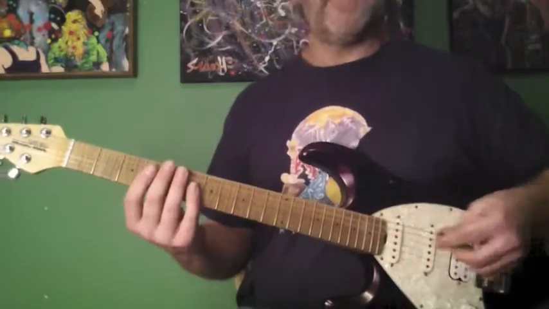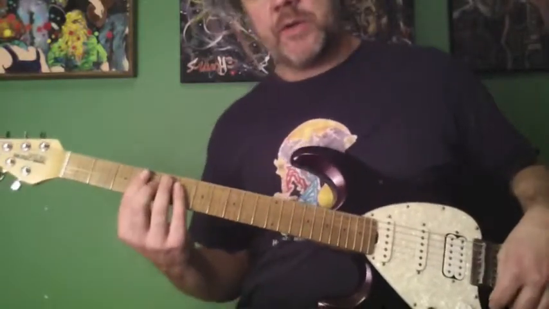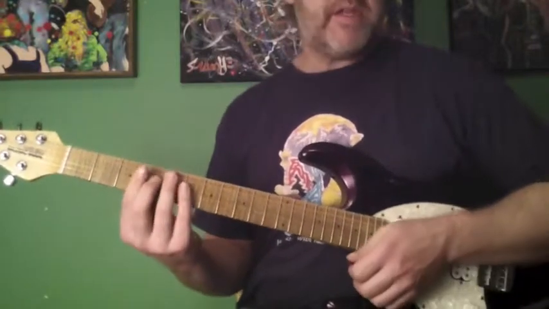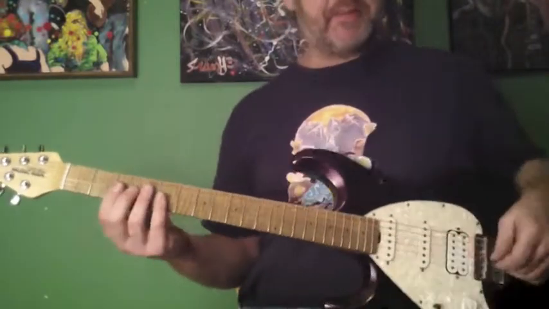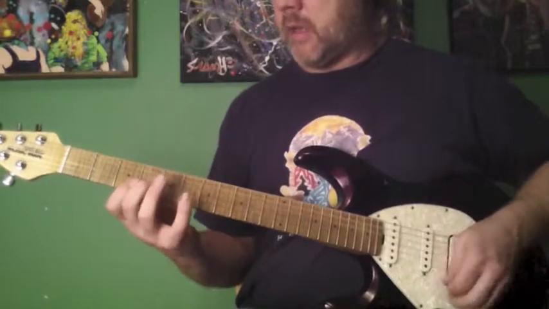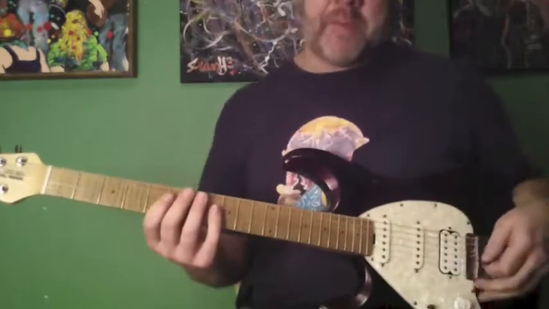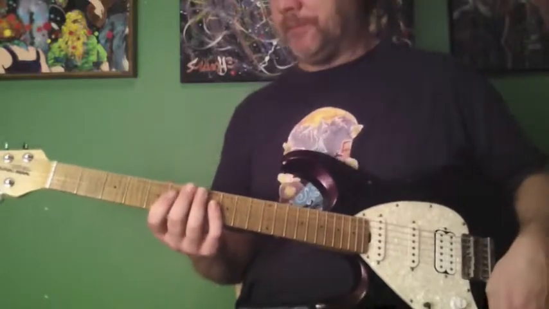And then finish it off when it goes to the G chord by dropping down a whole step to the G here and really just playing some sort of a generic blues lick over that G. And then it moves back up to the A and starts over.